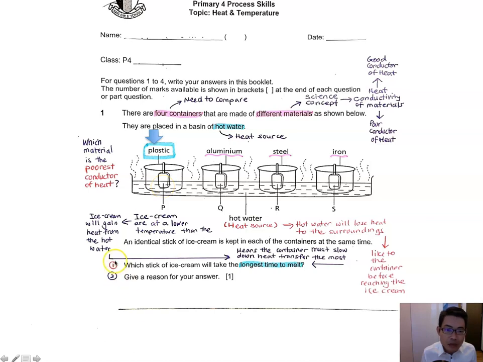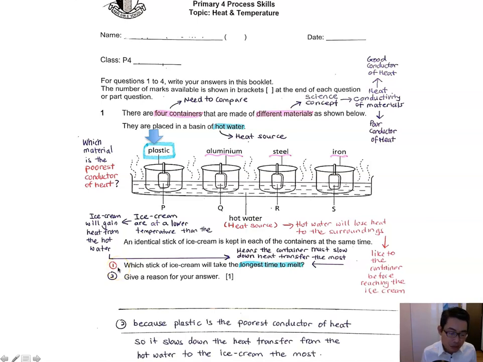This is a 2-in-1 question, so let's make sure you answer both questions. Part 1 is simple. Part 1 is simply ice cream in the plastic container melts the slowest. And why? This is where part 2 comes in. Plastic is the poorest conductor of heat. So it slows down the heat transfer from the hot water to the ice cream the most. Words such as poorest, the most, are words used to make comparison. And since this is a question that you need to compare, you got to use words that show us you have made a comparison before coming to your conclusion.